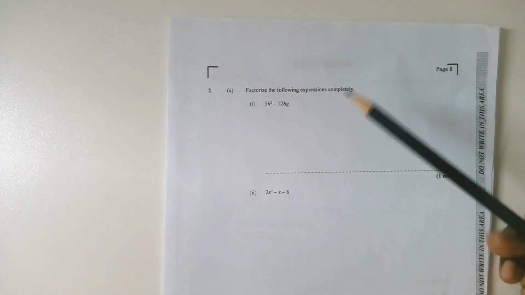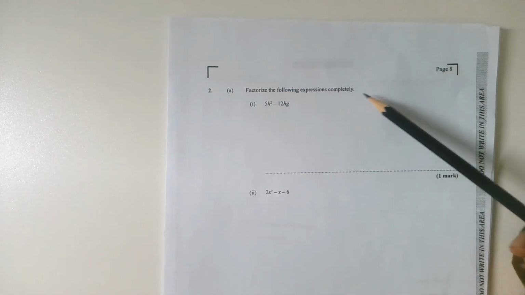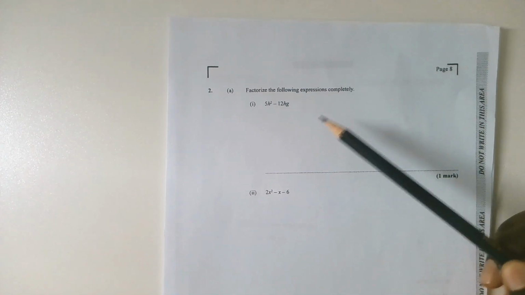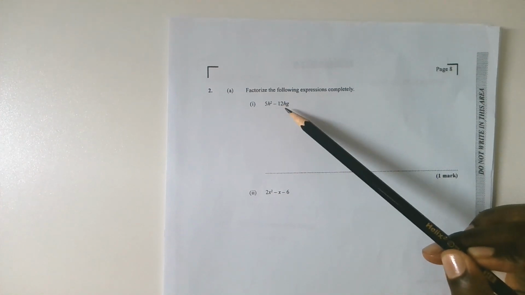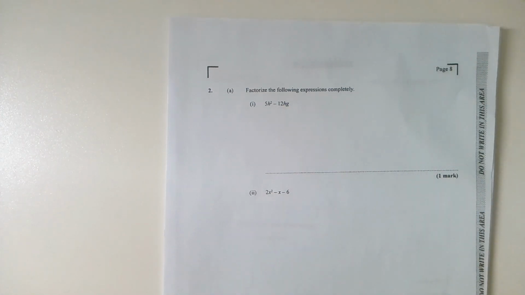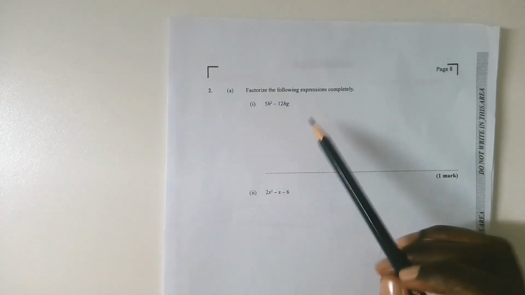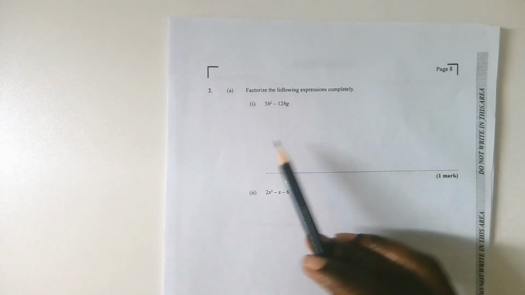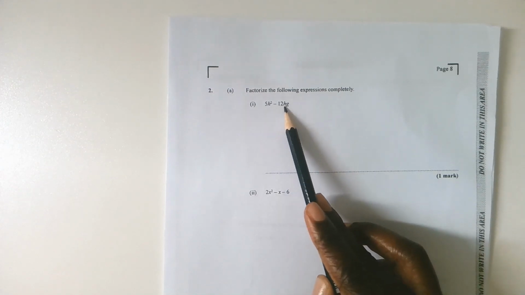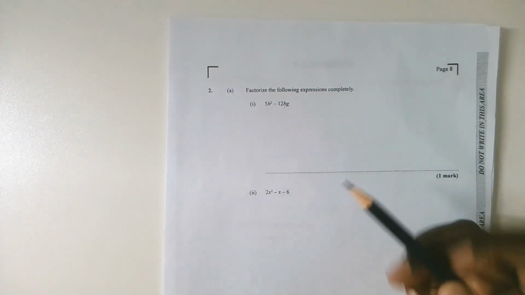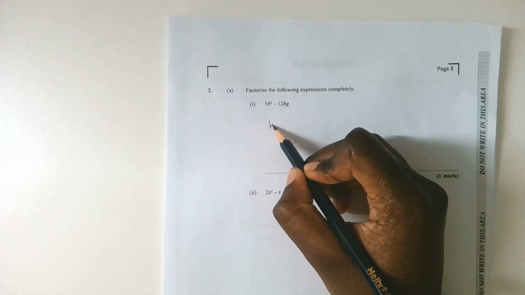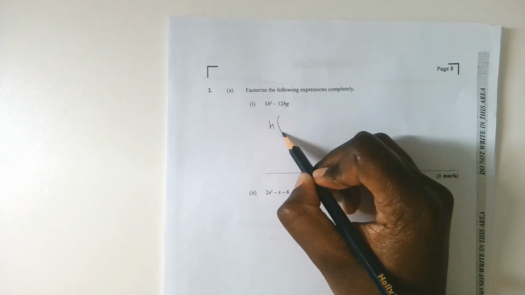Question 2. Factorize the following expressions completely. We have 5h squared minus 12hg. Now we need to search for the common number or letter in this expression, and from looking at this, h is the only common letter in our expression, so h is going to come outside of our brackets.